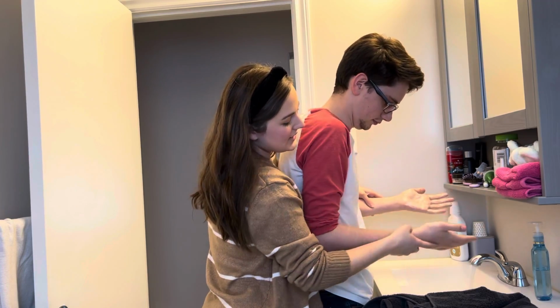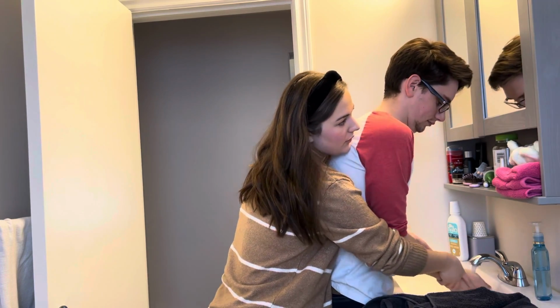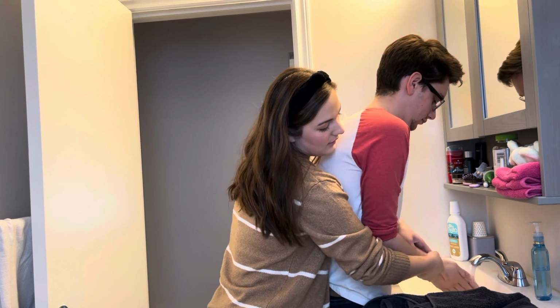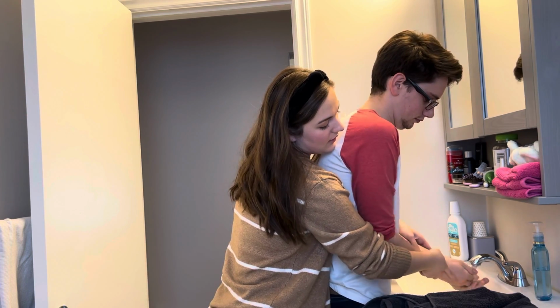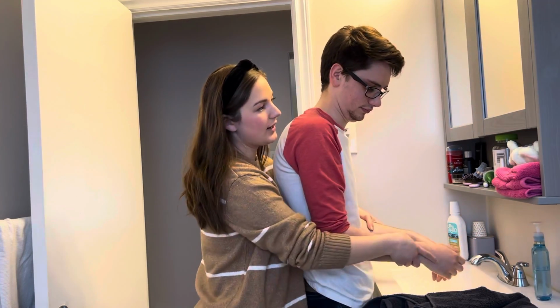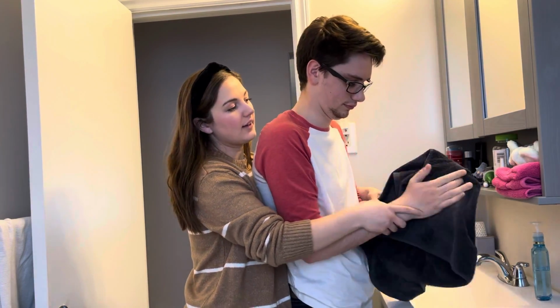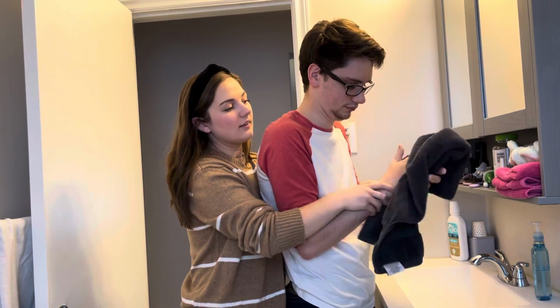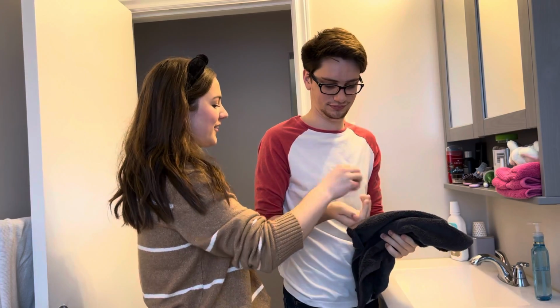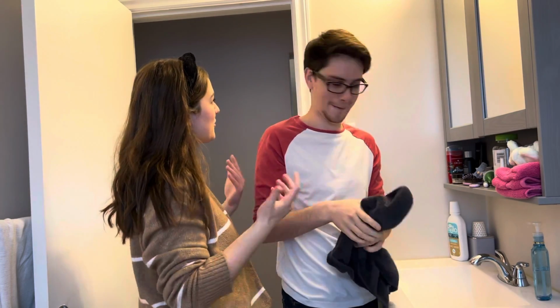Awesome. And now you can say, rinse. And you're rinsing hands, or you could say rinse hands as well. Turn off tap. And then dry hands. They would dry their hands. Perfect. Awesome. And then I go, awesome job. There you go.